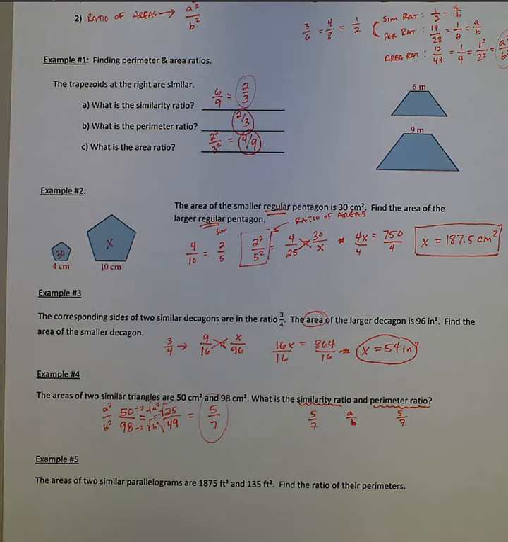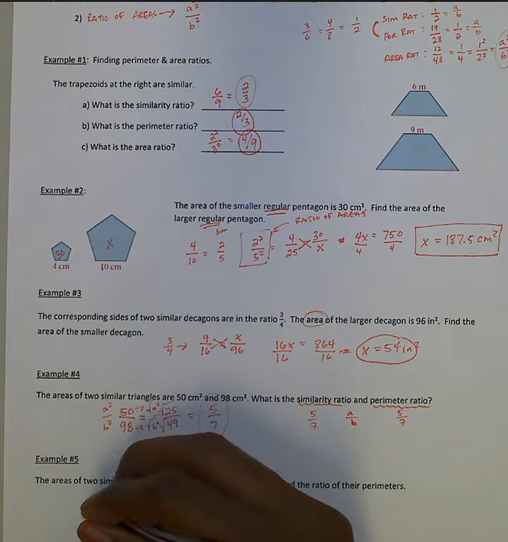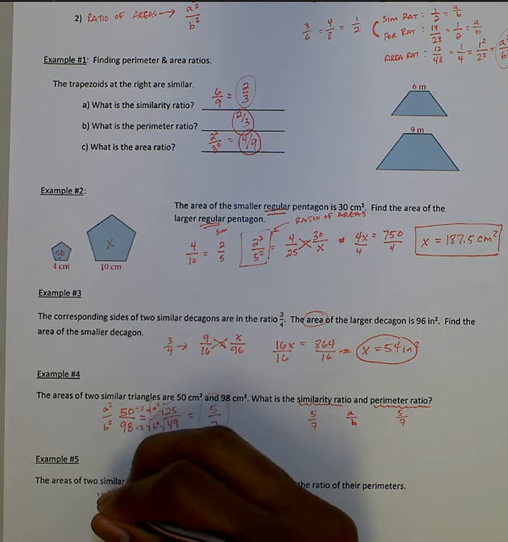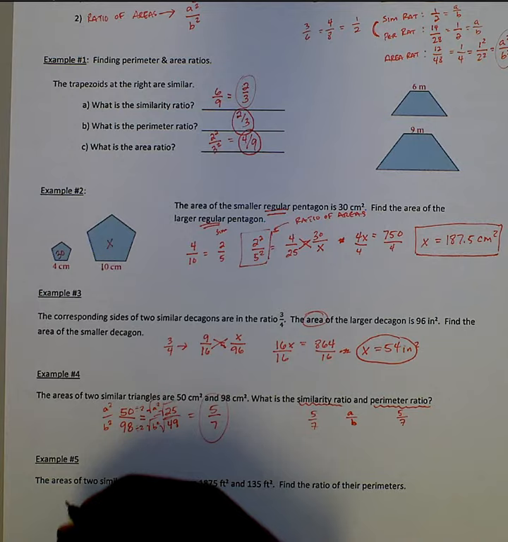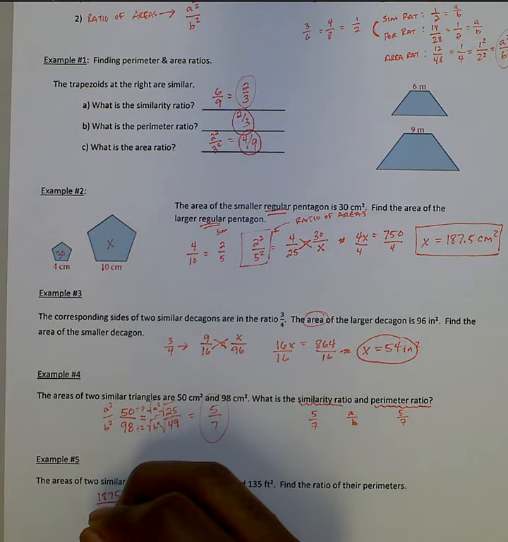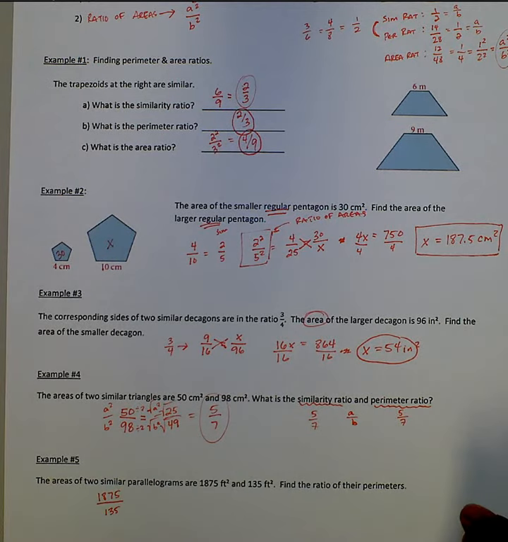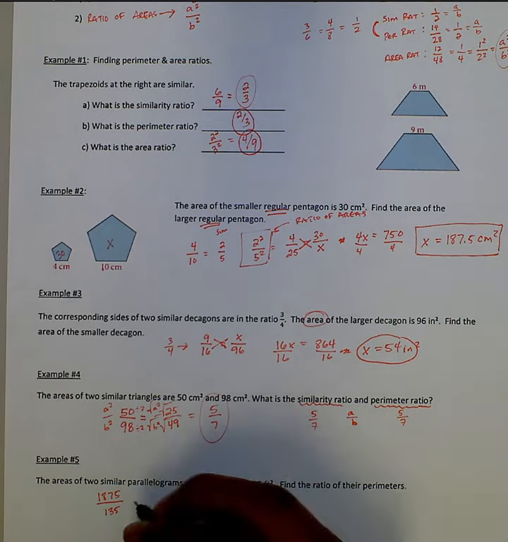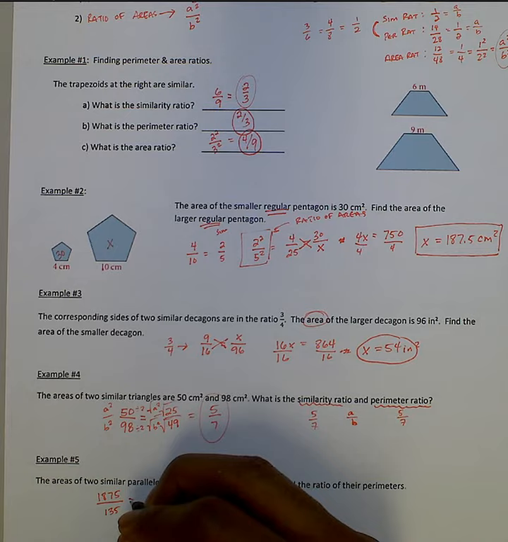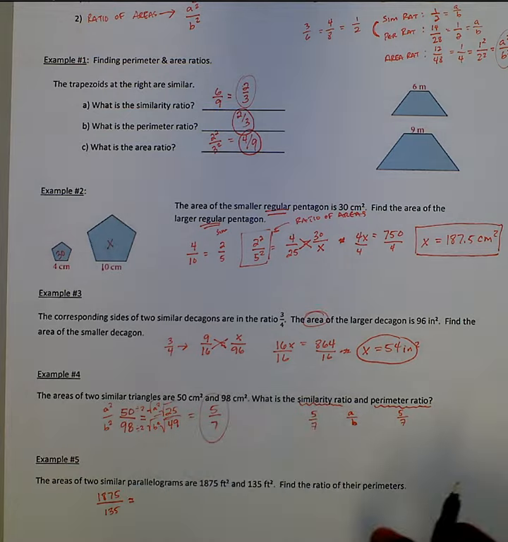Alright, last one, example 5. Kind of the same thing here. The areas of two similar parallelograms are 1,875 feet squared and 135 feet squared. Okay, find the ratio of their perimeters. Well, again, I'm going to simplify these numbers because I'm going to have to take the square root.